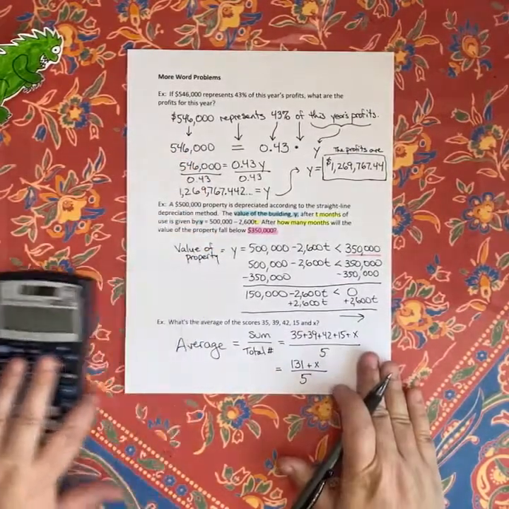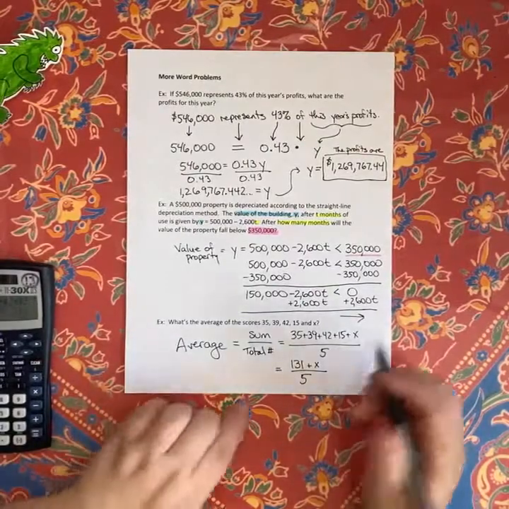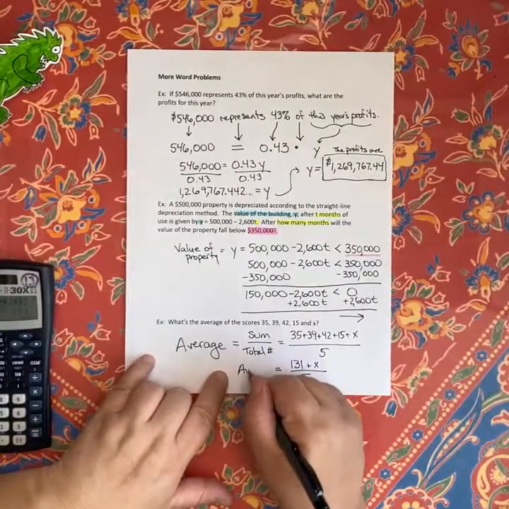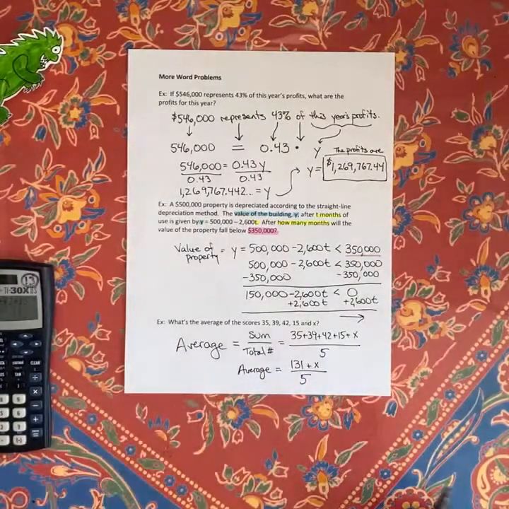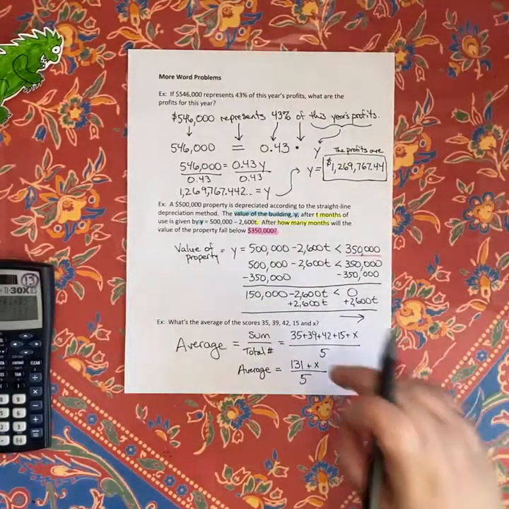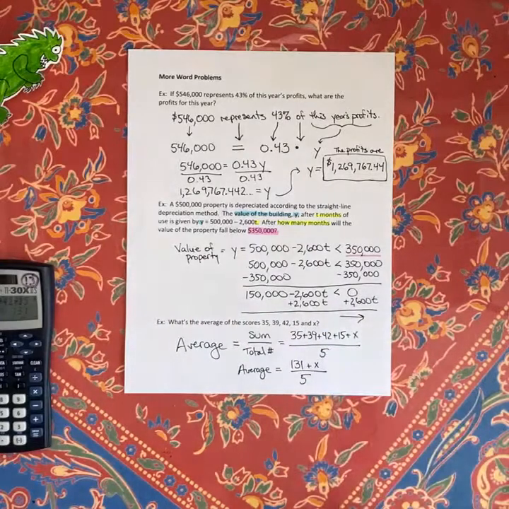So for this particular word problem, we're not going to go any further. This is the average. And I just wanted to show you this is how you would do that. And then you can use this little building block to do the homework. If you didn't get assigned this homework, then woohoo, you're already ahead of the game. Okay, that is it. Woohoo!